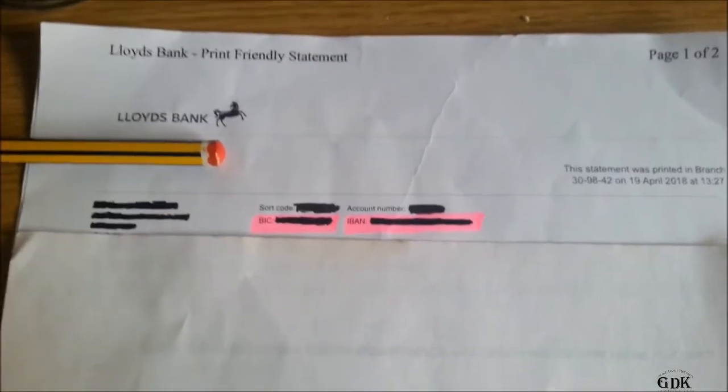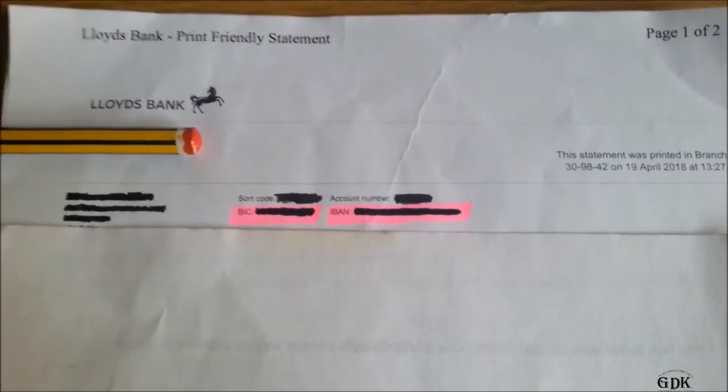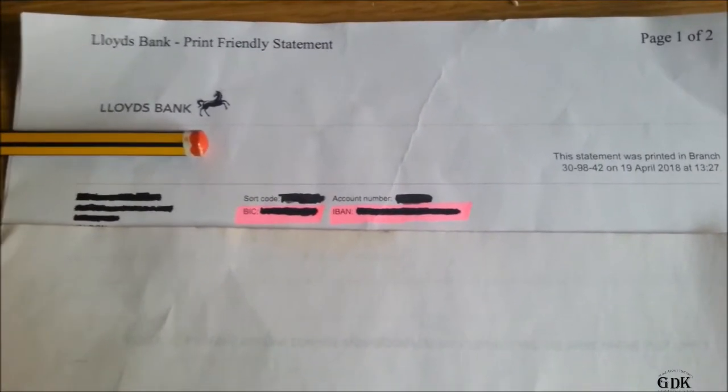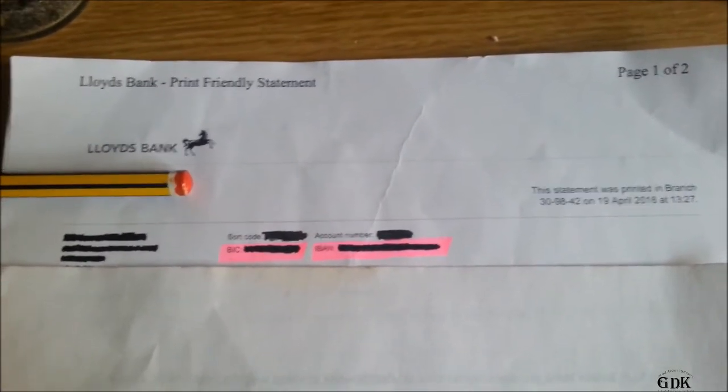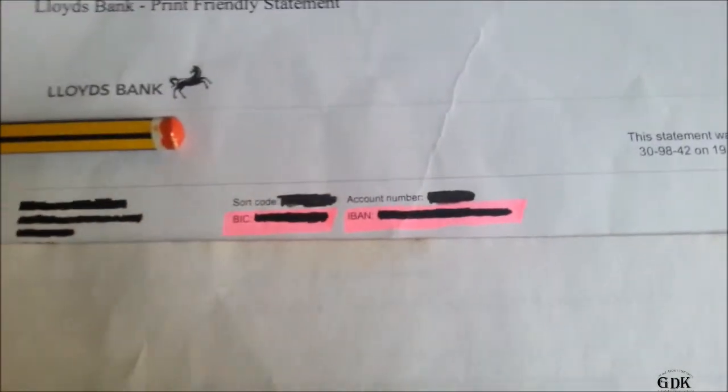So before I go, if you go online and put in your bank details and everything, and you go into your statement, you may find these numbers. This is how I found them.